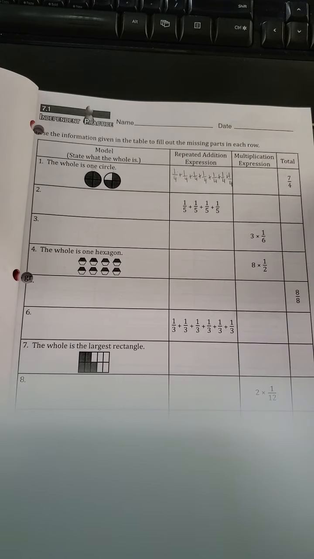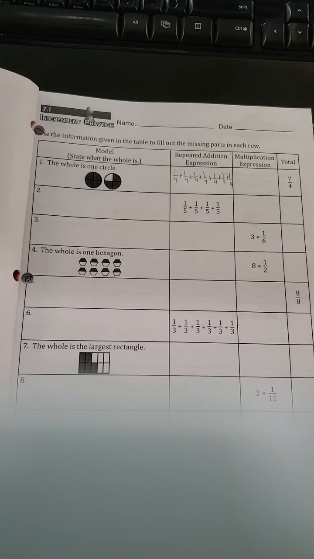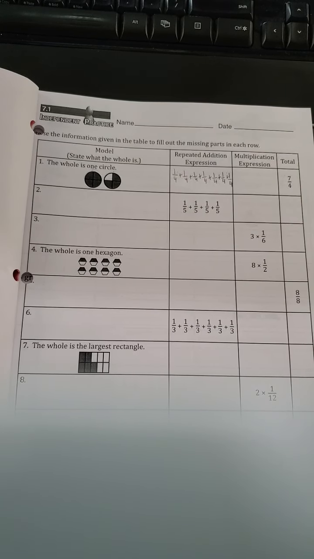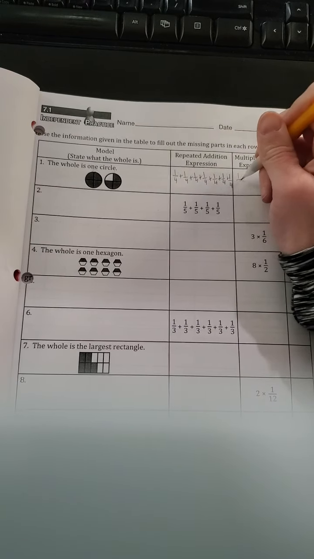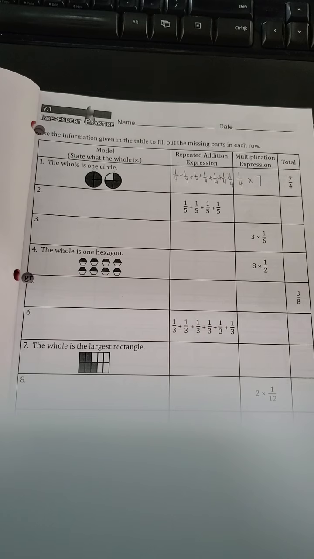Now, instead of adding, as you can see, to get 7 fourths by adding unit fractions, it's quite tedious. We can multiply. We can take 1/4 and simply multiply it by 7. And that means the same as adding 1/4 7 times to give us our total of 7 fourths.